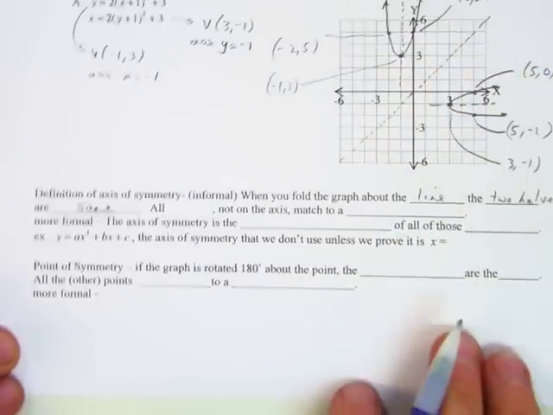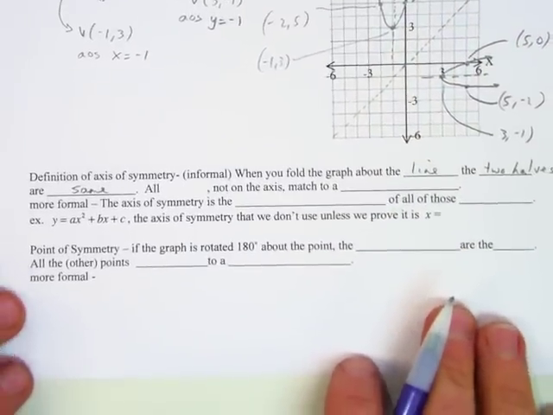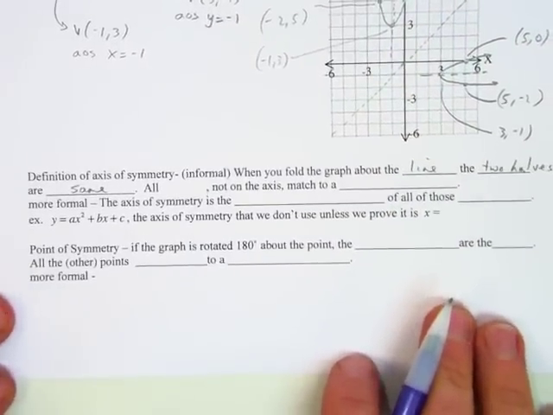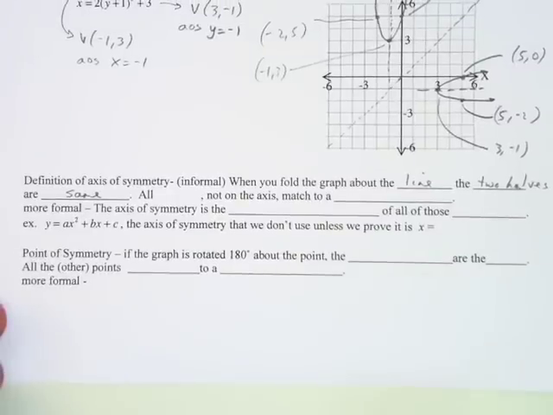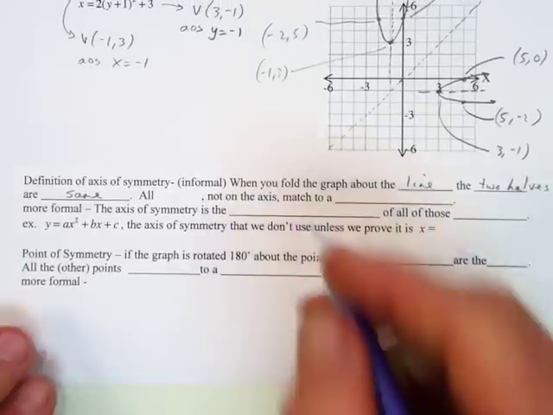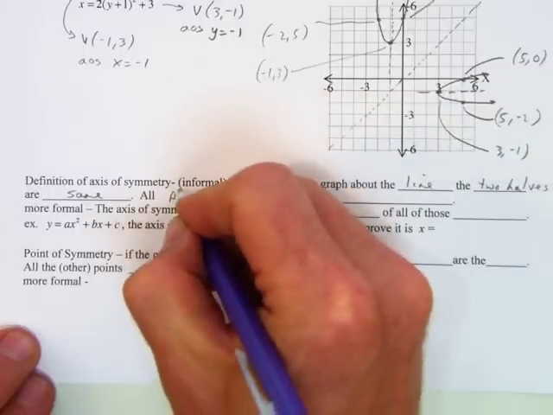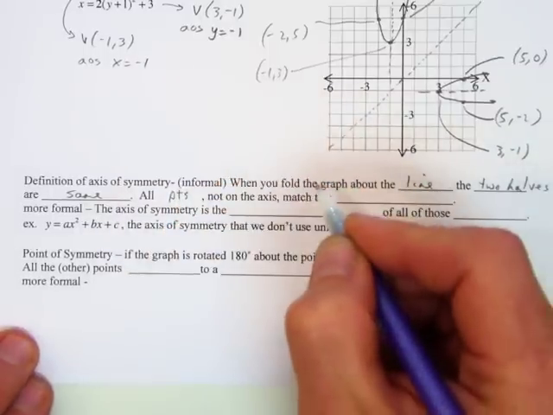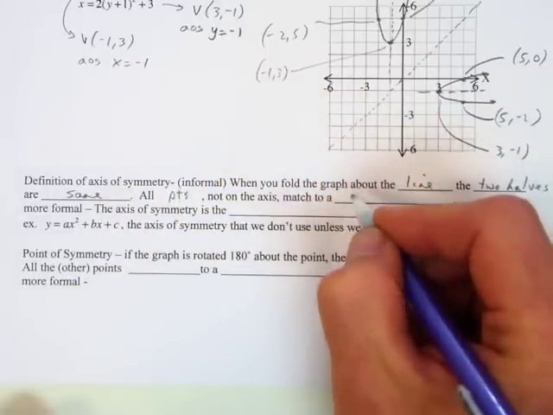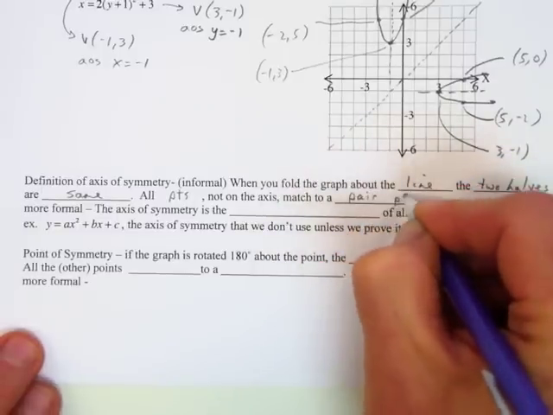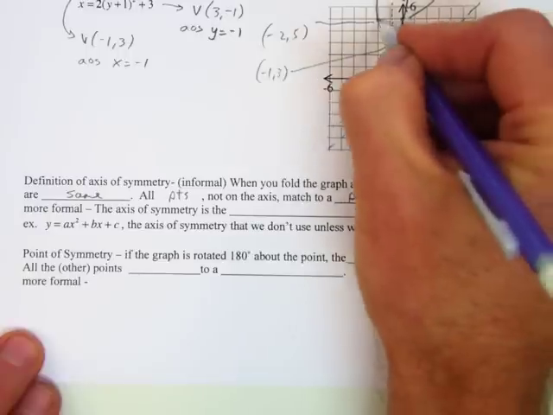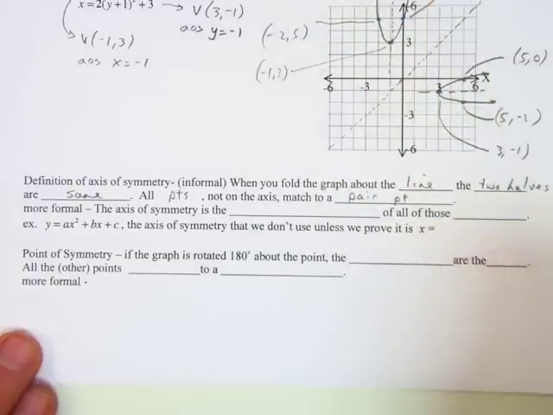And that's our whole idea when we find the axis of symmetry, by finding the midpoint, or averaging, of two x values, for example, the zeros. All points not on the axis match to a pair point. They all have a matching pair. That's when we graph our symmetric point.